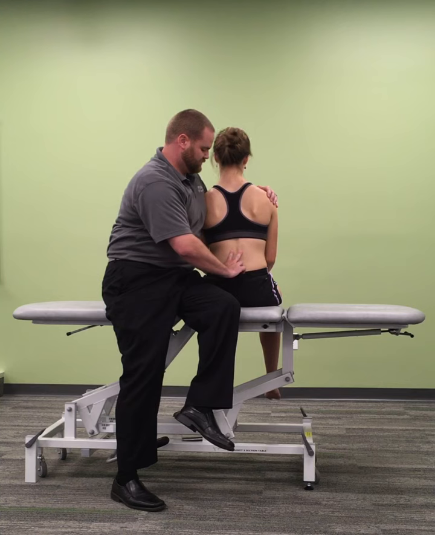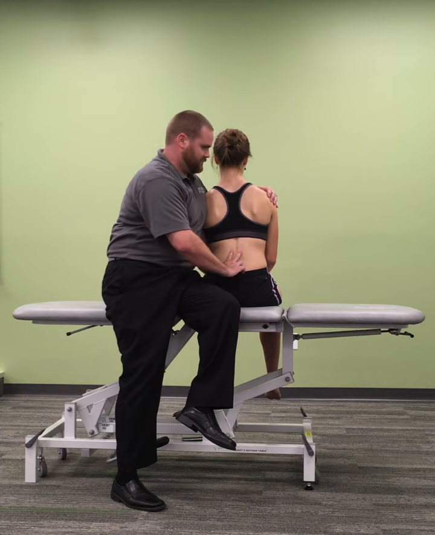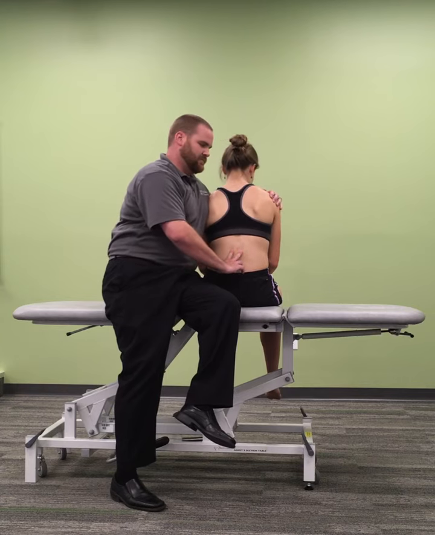When naming a somatic dysfunction, we identify the direction of ease. For our patient today, T10 is flexed, rotated, and side bent to the right.